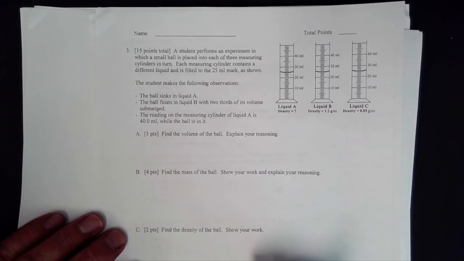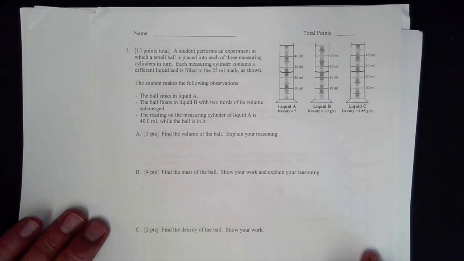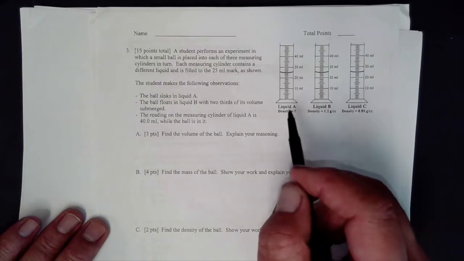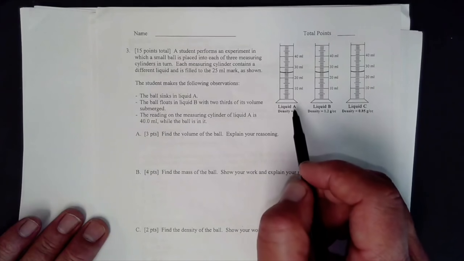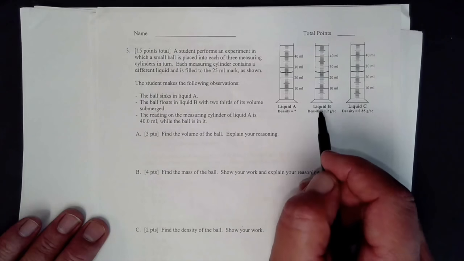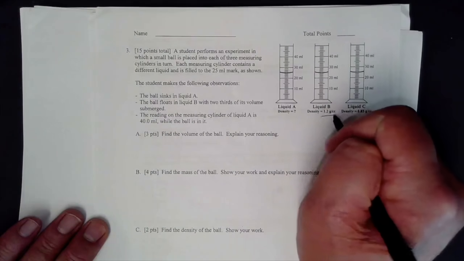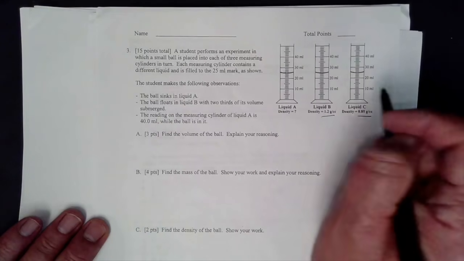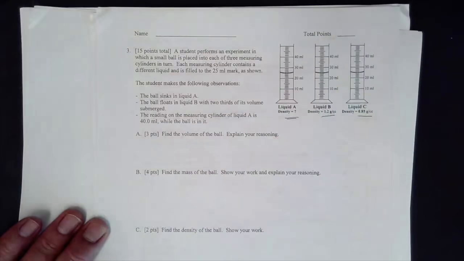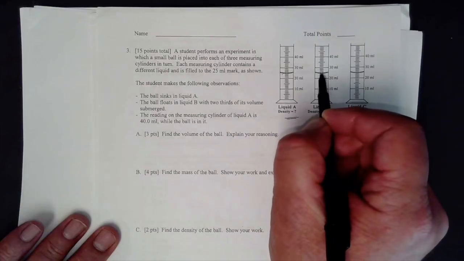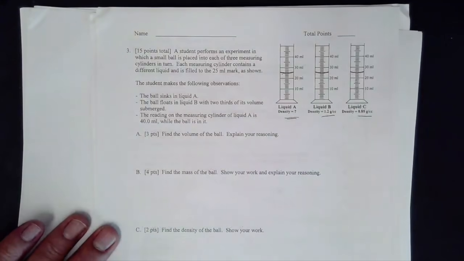Okay, let's look at this buoyancy problem. We have 3 different beakers, graduated cylinders, if you will, each with a different liquid in it. We're given the density of liquid B and liquid C, but not of liquid A. We're told that all of these beakers start out filled to the same level, 25 milliliters.